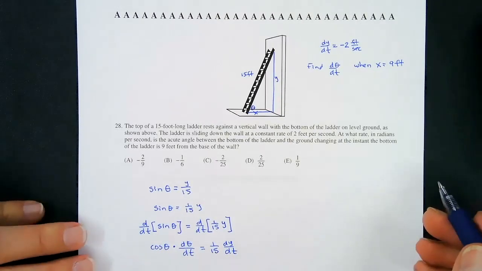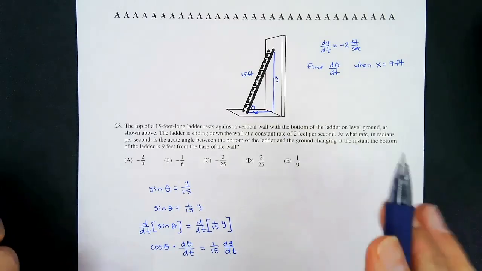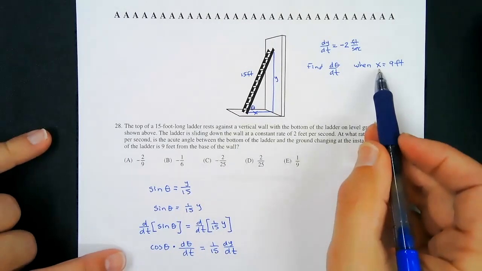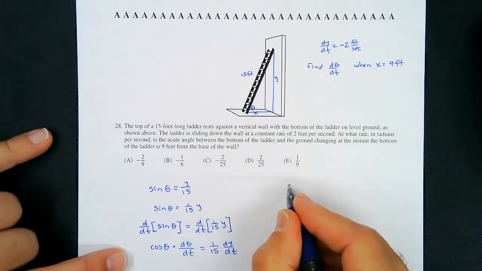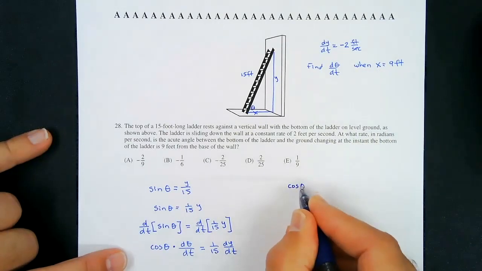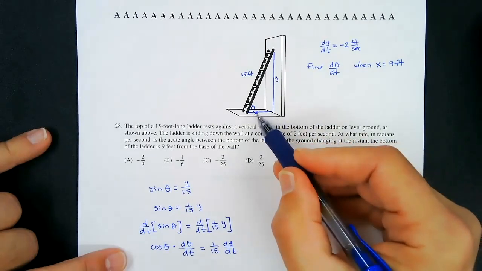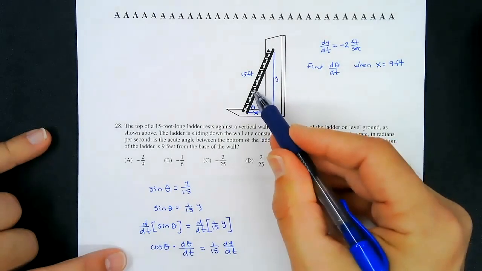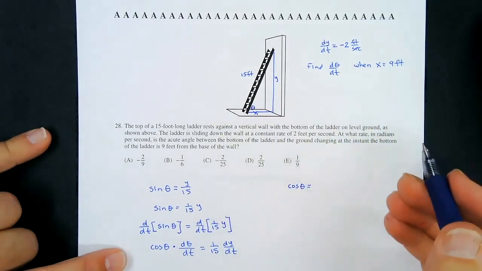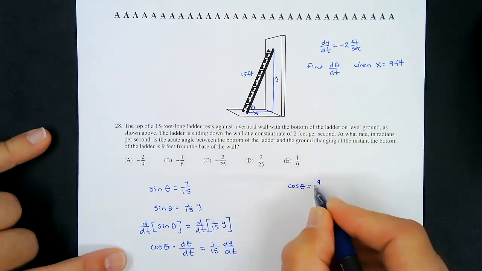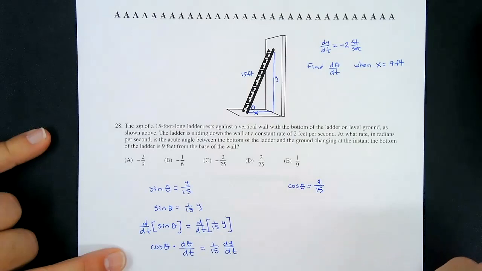So at this moment, my x is 9. What is cosine theta at that moment? Well, cosine theta would be x over the hypotenuse, so at that moment in time, cosine theta would be 9 over 15. So I can replace this with 9 over 15.